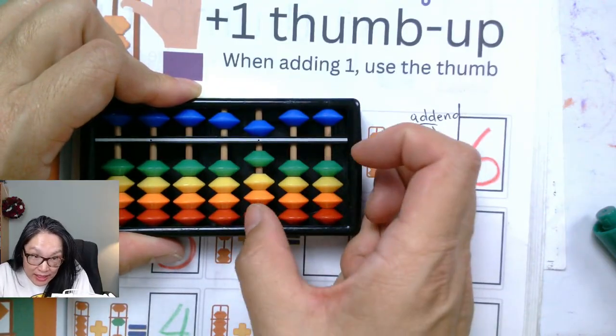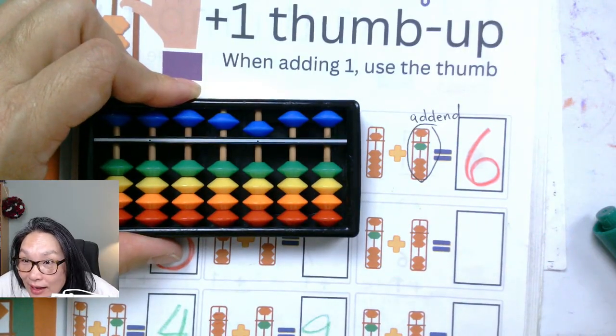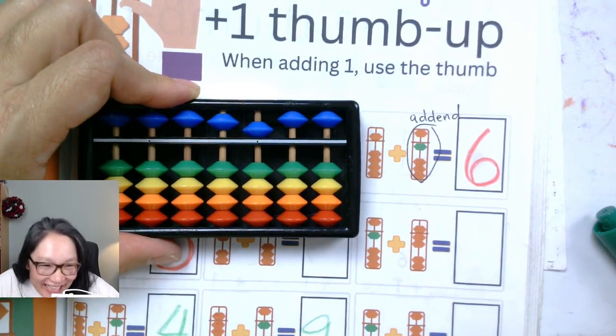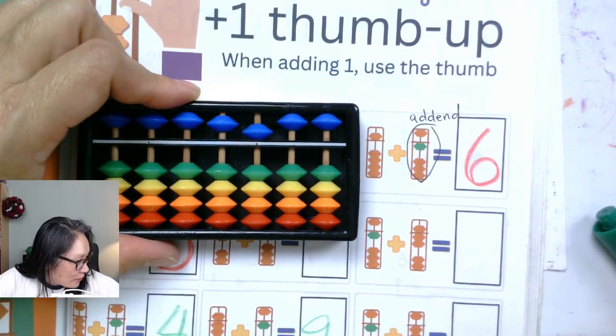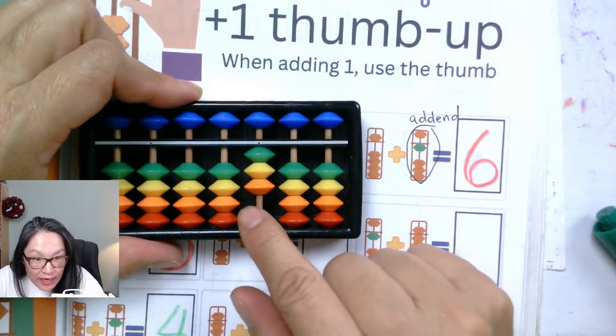Can we do it? Yes, we can. Okay, so that's a little bit about understanding how to move the beads, because we want to make sure we have enough beads to do it.